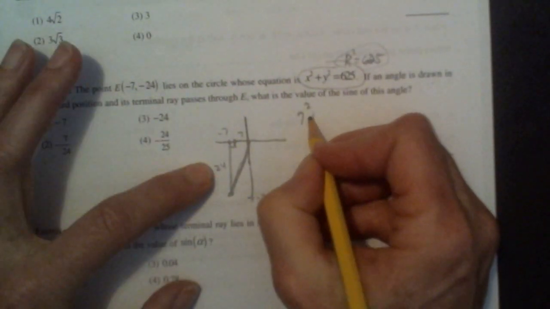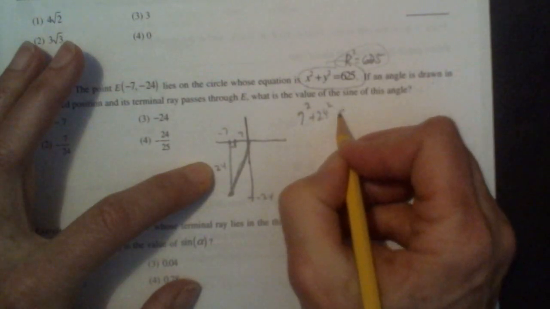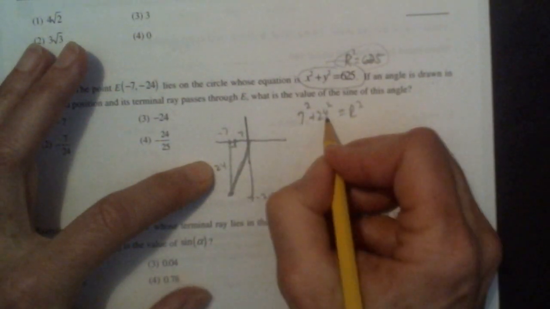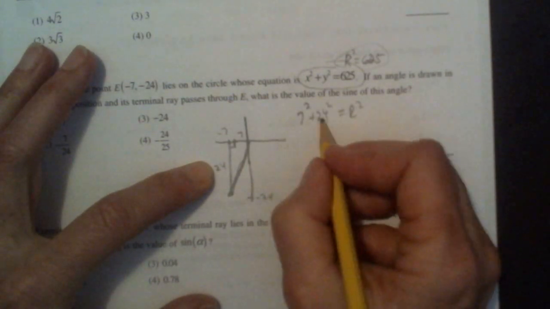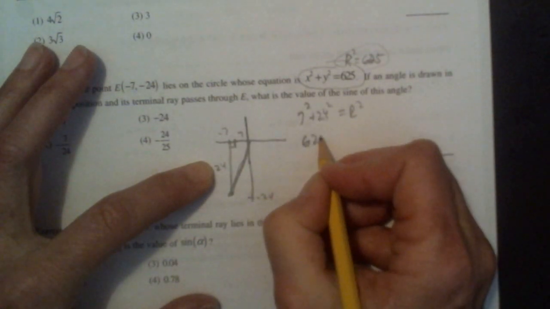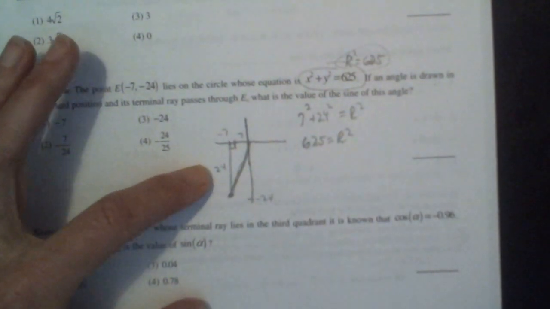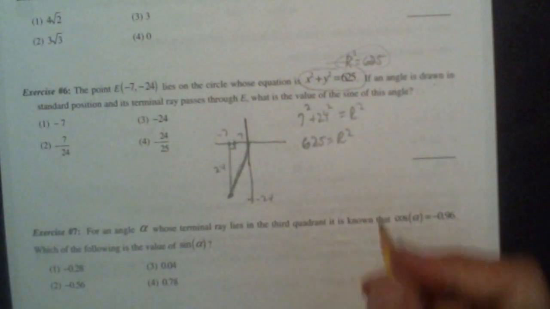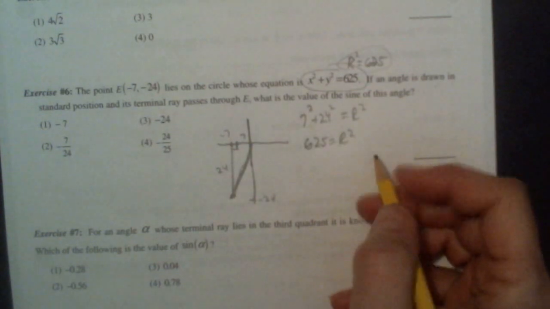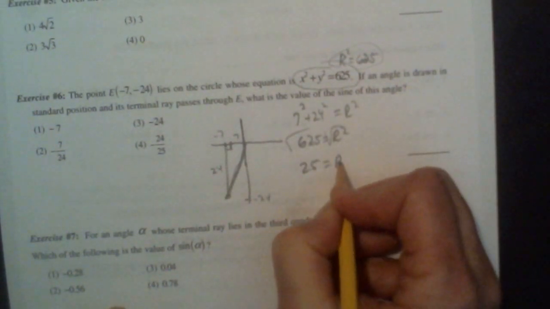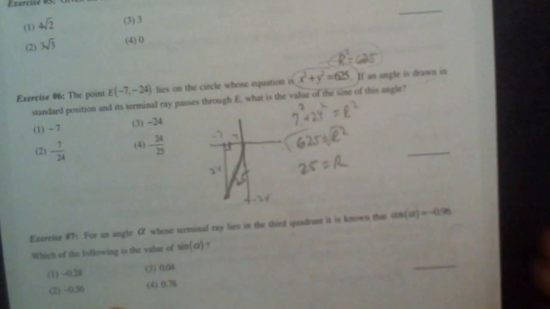7 squared plus 24 squared equals r squared. 7 squared is 49. Figure that out on your calculator. Add them together, you get 625 equals r squared. And the square root of 625 must be 25. 25 is equal to r, so you got a 25 down here.